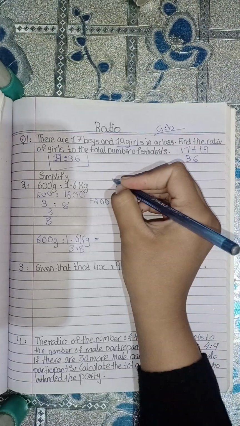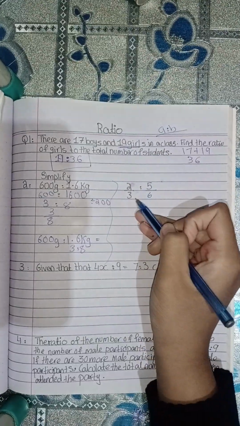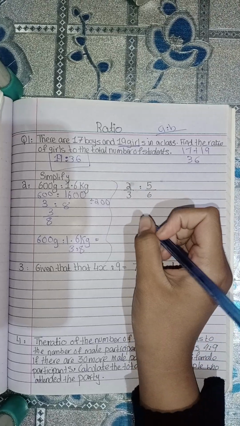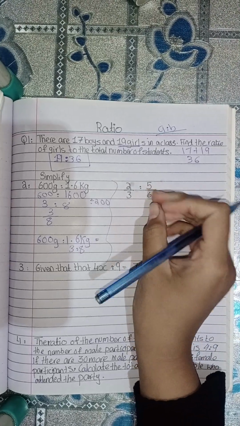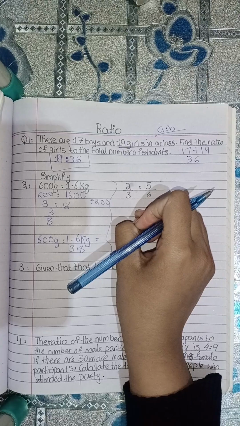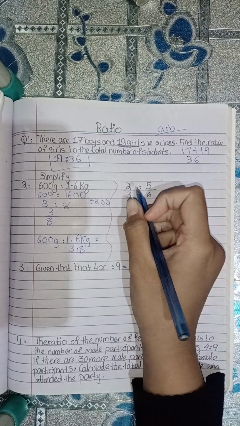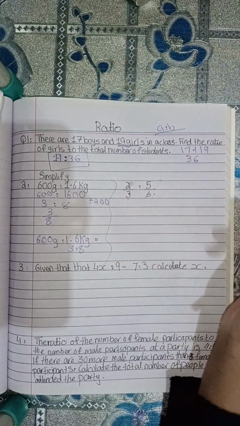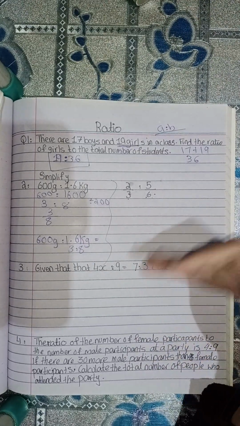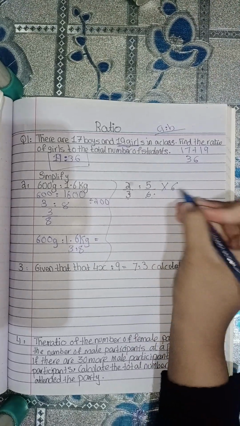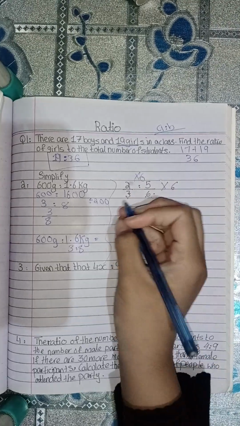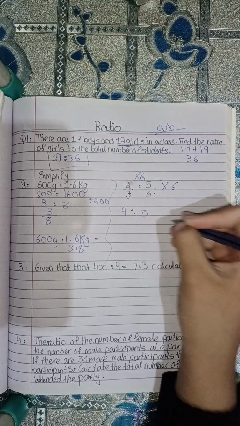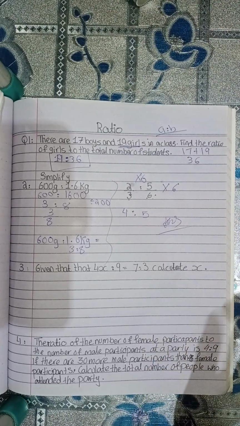Okay, guys? Next question. 2 over 3 ratio 5 over 6. This is easy, because for turning fractions into a ratio, we need to multiply them. These two denominators come in the times table of 6, so we can multiply by 6 to get whole numbers. So if we multiply both by 6, we get 4 ratio 5. That is our answer, guys.